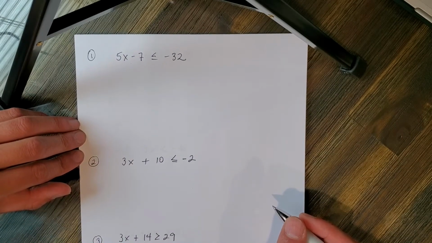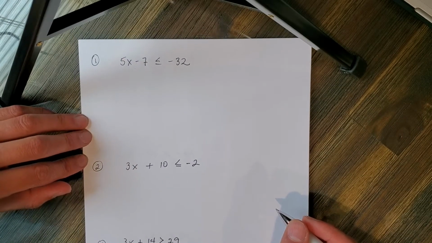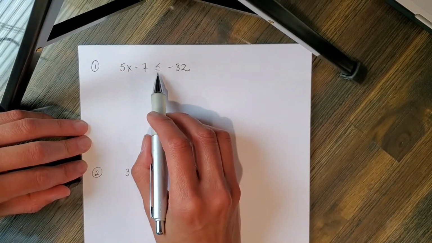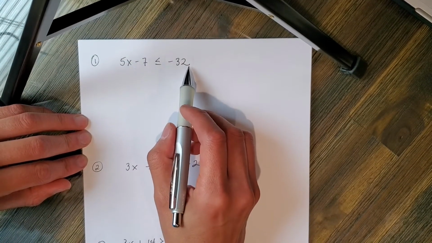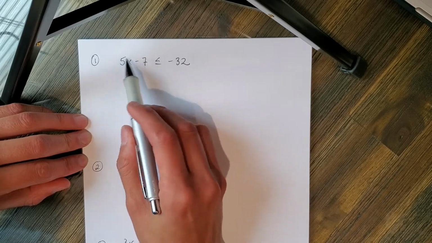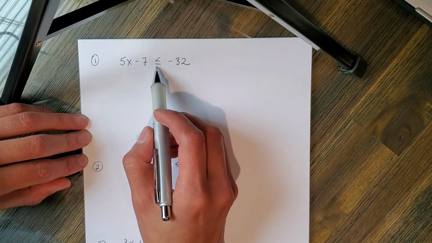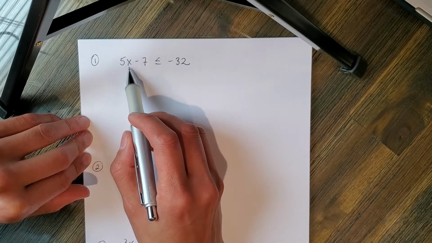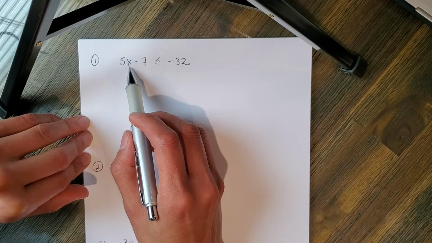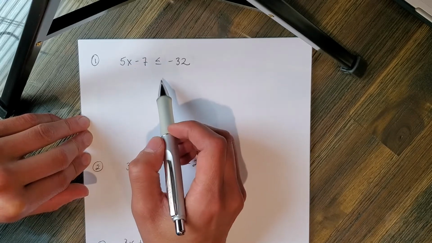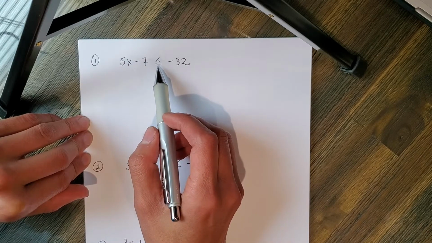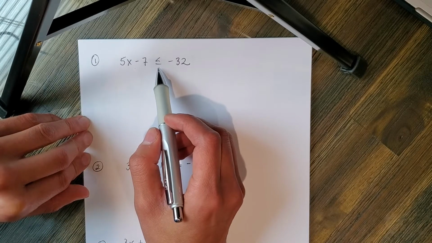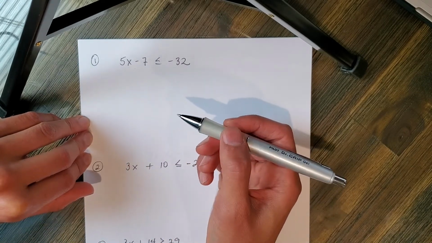First one, solve 5x minus 7 is less than or equal to negative 32. So what we're saying is that the left side here is going to be less than or equal to this side. Alright, so we're going to go ahead and solve for x just like we were doing with equations. Remember, equations are the ones that have an equal sign. So this is not an equation, this is an inequality. We're going to solve it the same way.